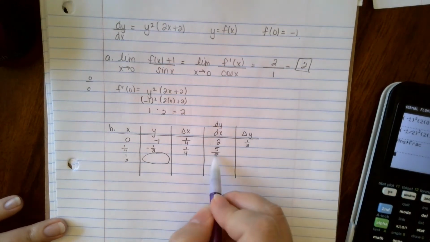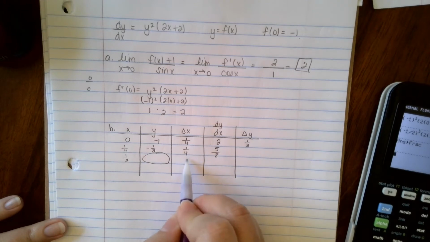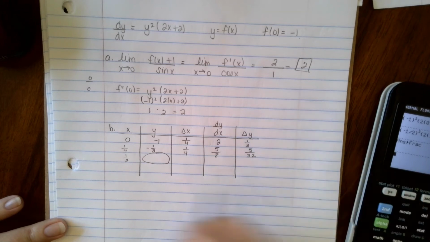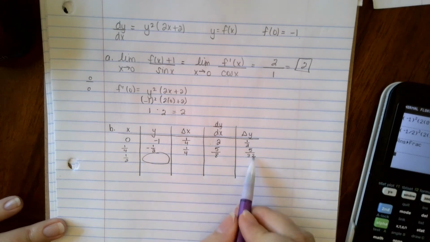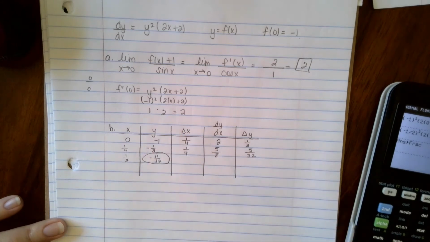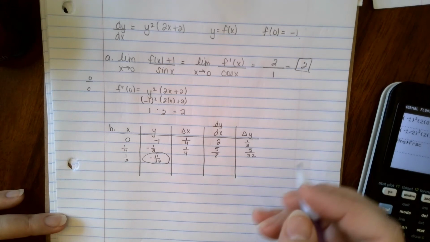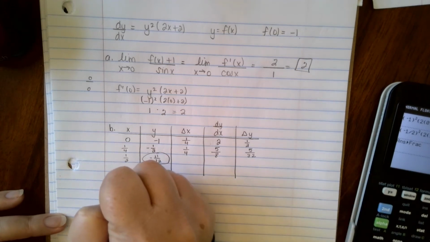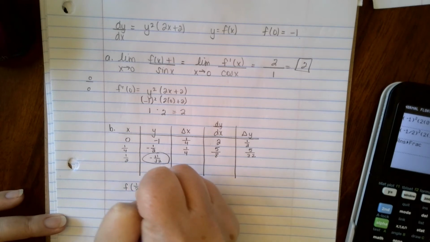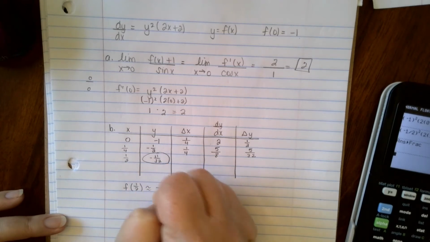Then 5/8 times 1/4, I would have gotten 5/32. So negative 1/2 plus 5/32 gives me negative 11/32, which is my final answer. So you're approximating f of 1/2 as approximately negative 11/32.